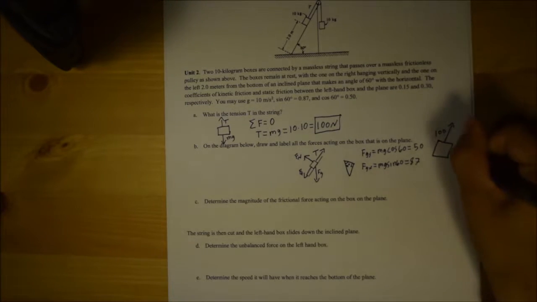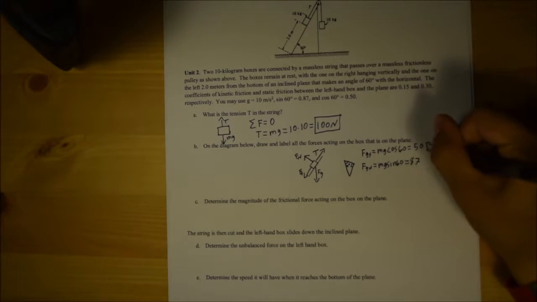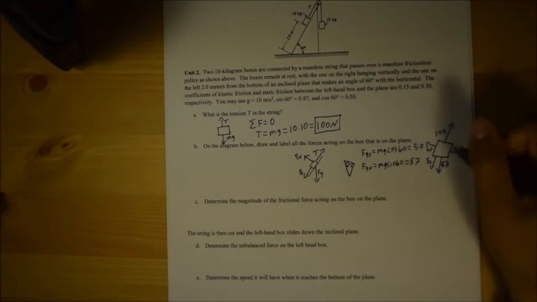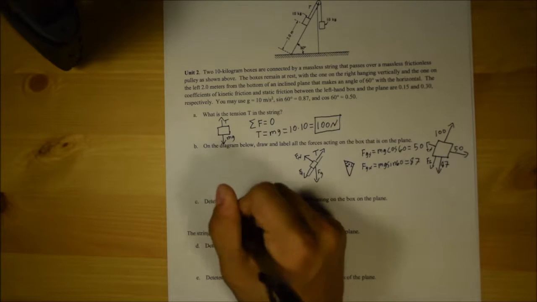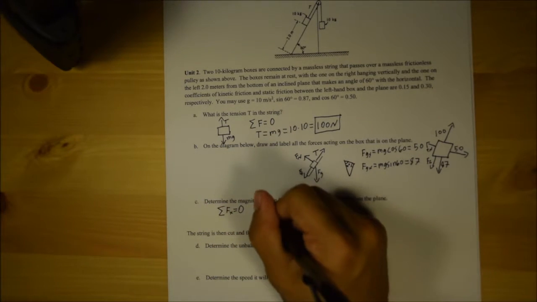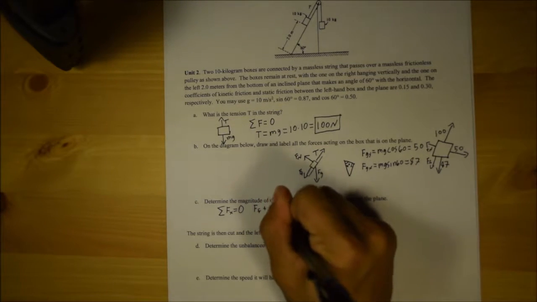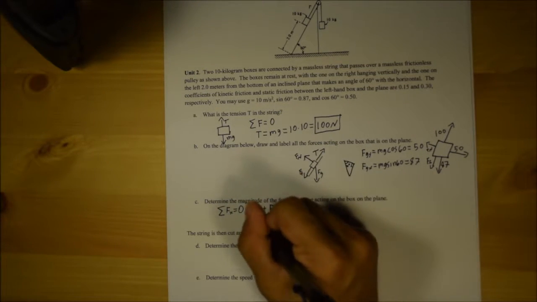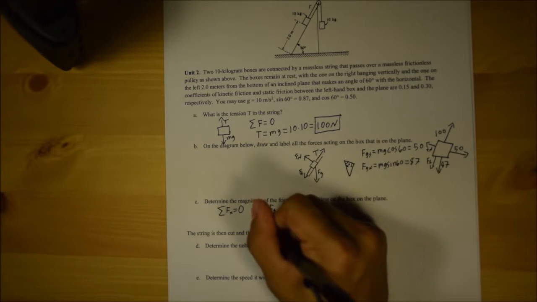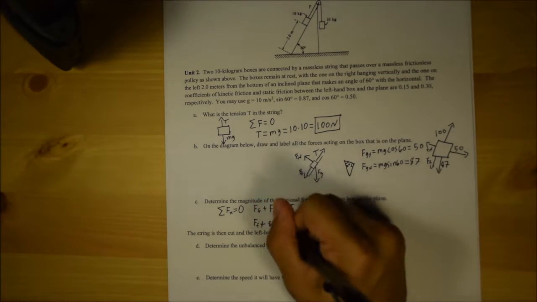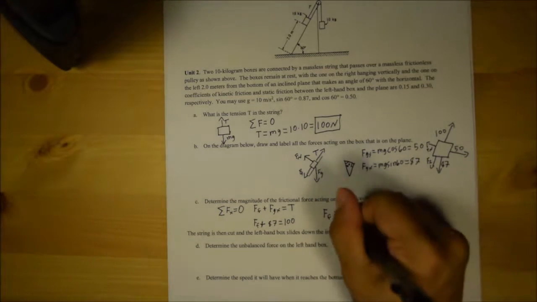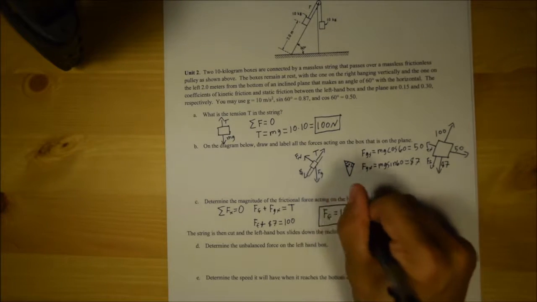I drew another free body diagram with the answers representing what we got. For the next part, we have sigma F of the x equals 0, and then we have force of friction plus force of gravity in the x direction, which equals the tension force. Force of friction plus 87 equals 100, and force of friction equals 13.